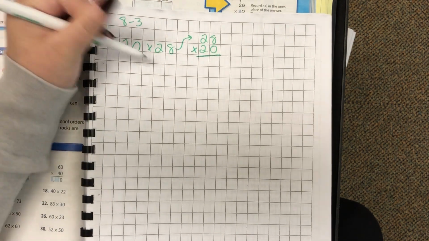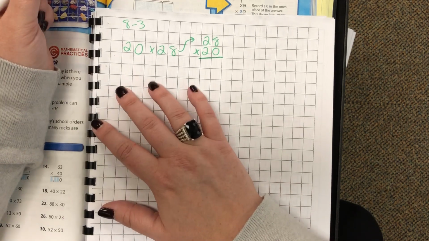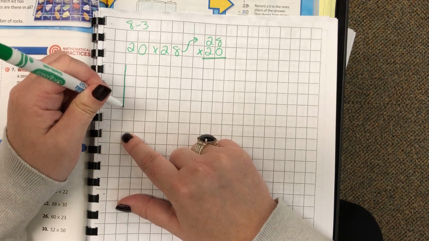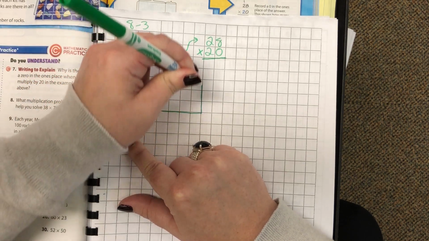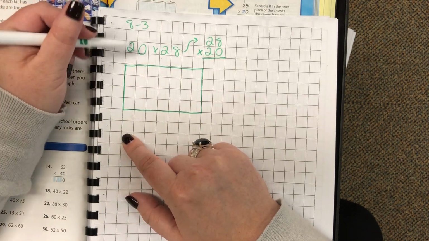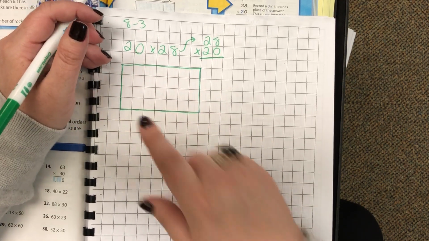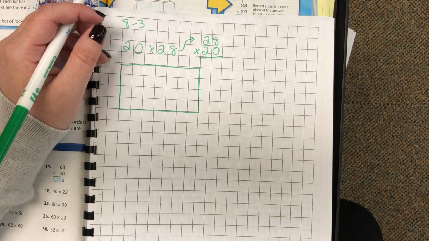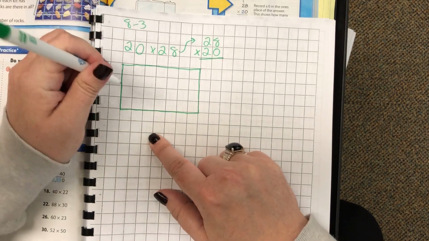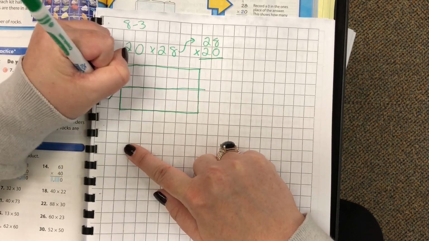If you are seeing 20 times 28 and they're putting it in an array, a lot of times that array will be like this. Now remember, my arrays are not going to be accurate, so we're just going to be like, cool, whatever. Now, I can either do the array with a 20 and an 8, but I want to show you what you're going to be seeing on the test, okay? So I could have it like this, and here's a 10, and here's a 10.